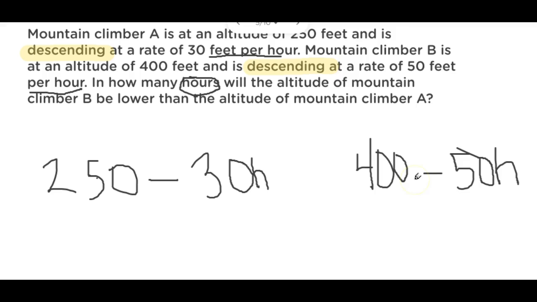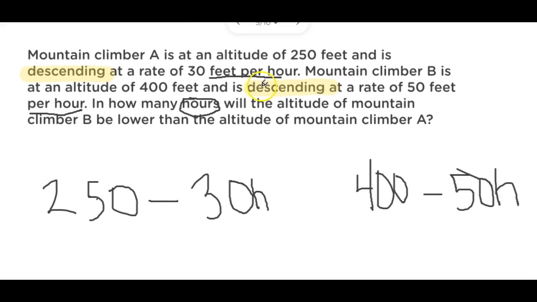Okay? Now, what's happening, y'all? What's going on? So right now, mountain climber B is higher, right? But at some point in time, he's going to be lower than mountain climber A. Right now, mountain climber B is higher. Look at the numbers, y'all. The numbers will tell the story. He's higher right now. But at some point in time, he's going to be lower than this person.